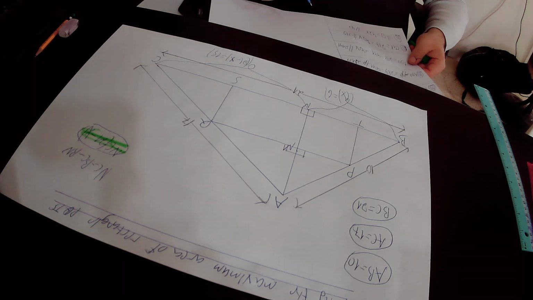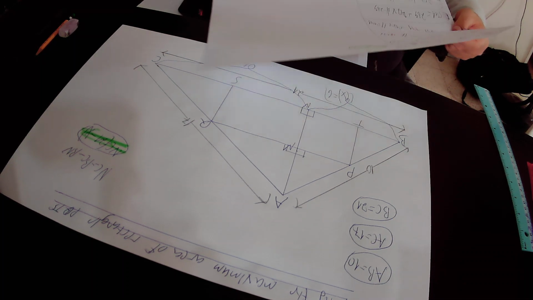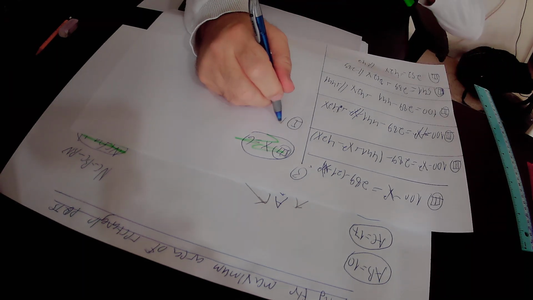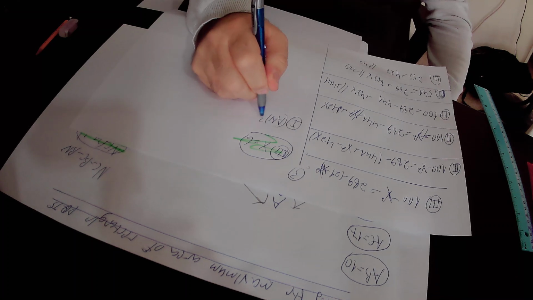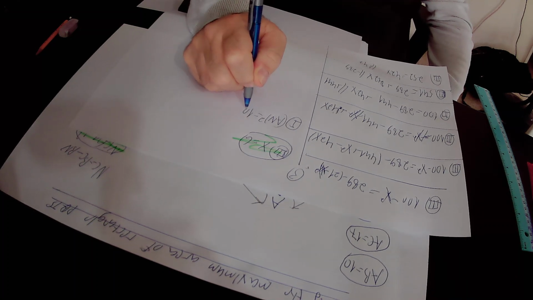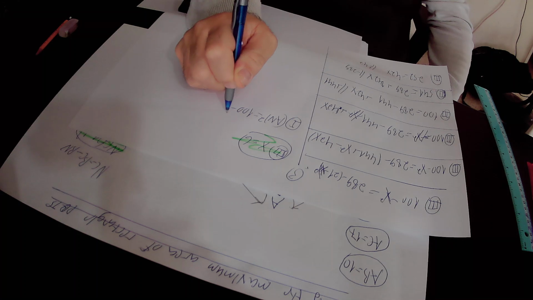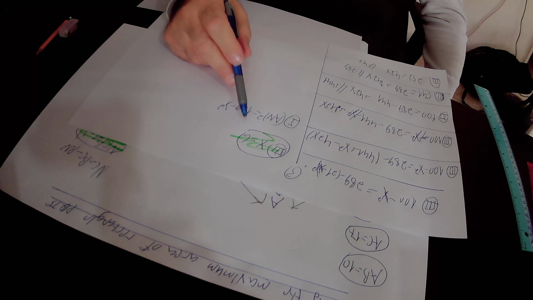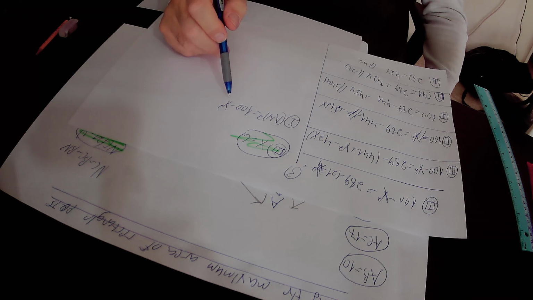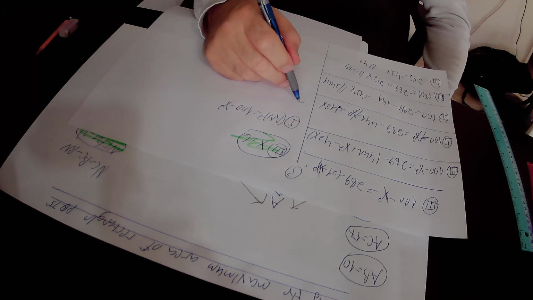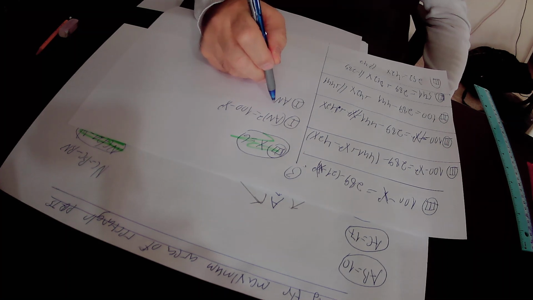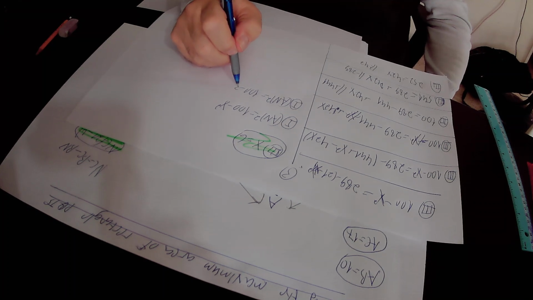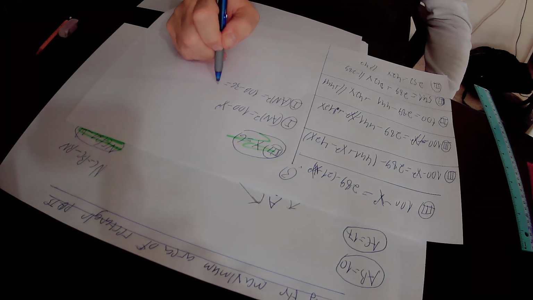In the next step, we return to equation 1. According to equation 1, AN squared equals 100 minus x squared. But we just found out that x equals 6, therefore x squared equals 6 squared, that is 36. So in total, AN squared according to equation 1 equals 100 minus 36, and 100 minus 36 is 64.